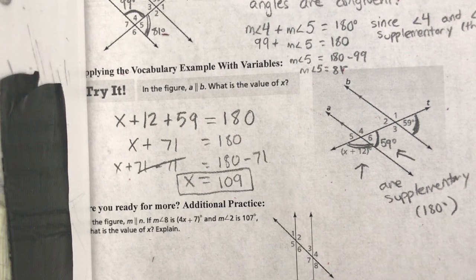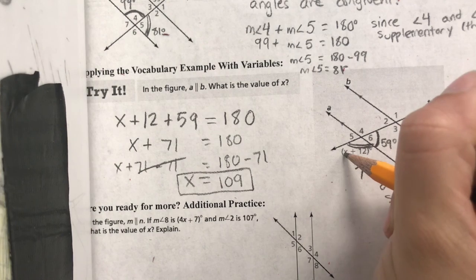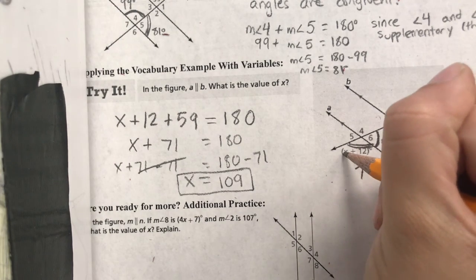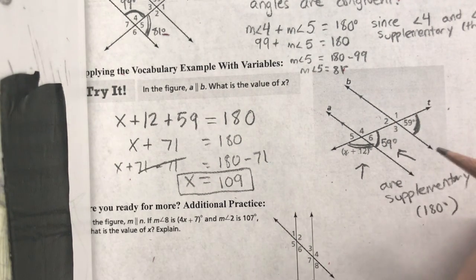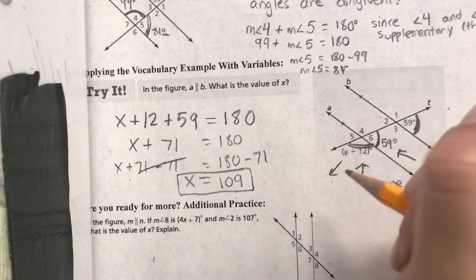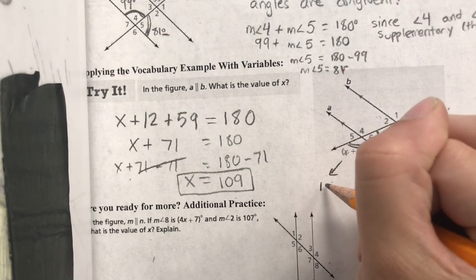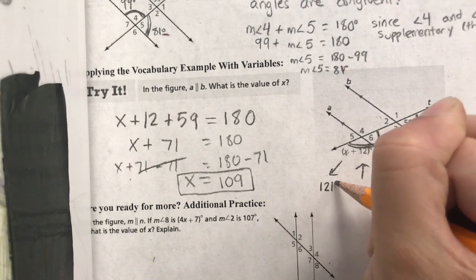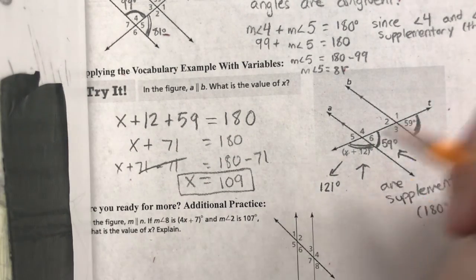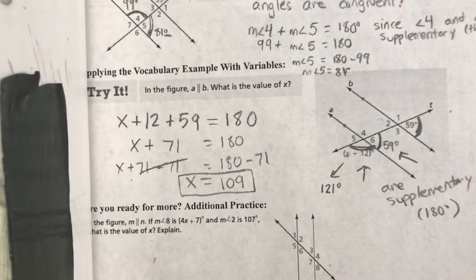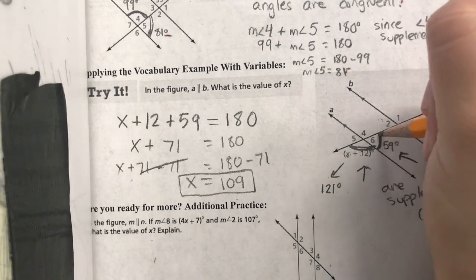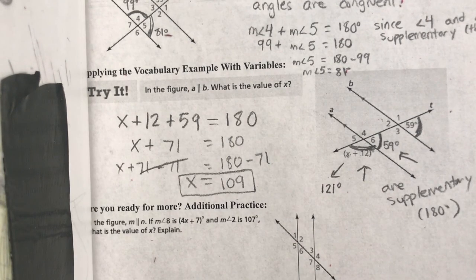Going back to my picture, that means x is 109. So I'm going to do 109 plus 12. That gives me 121. So this angle is 121 degrees. This angle is 59 degrees. That checks out because 121 plus 59 is equal to 180. So we know we are correct.